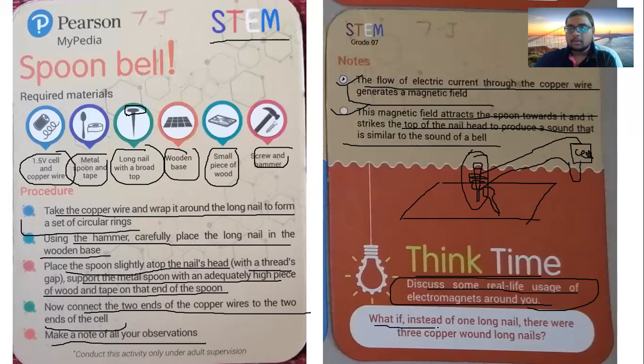Now, one question: what if instead of one long nail there were three copper wound long nails? What would have happened? The magnetic force would be much greater in that case, and when the magnetic force is greater, the spoon would have been attracted with more force.